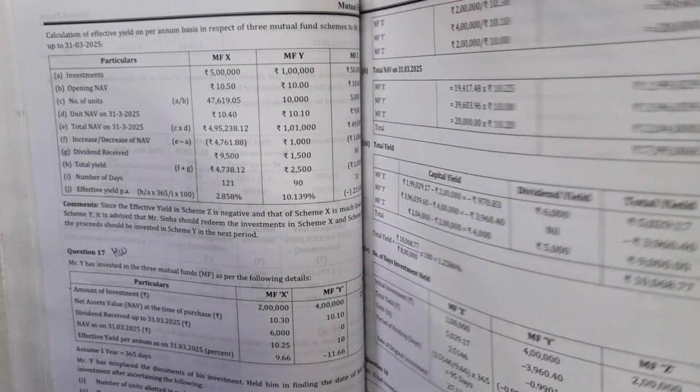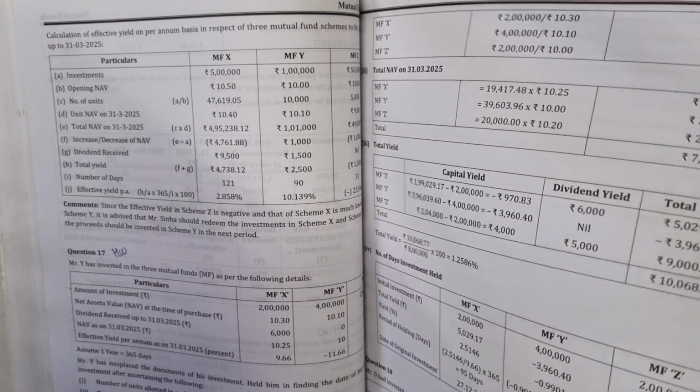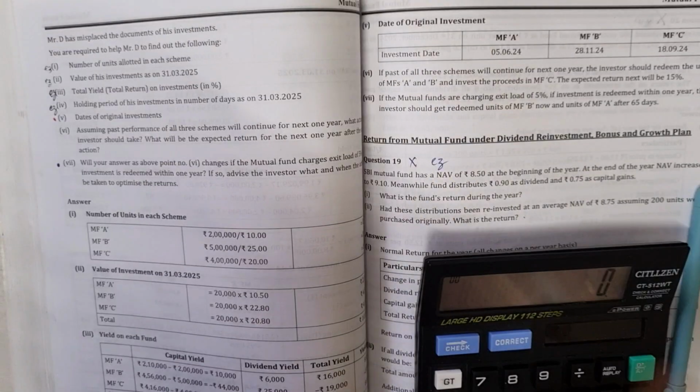So what is the highest return we are getting? We are getting it in mutual fund C. A and B are less. So we will redeem the amount from there and invest in C. That is what is given here.